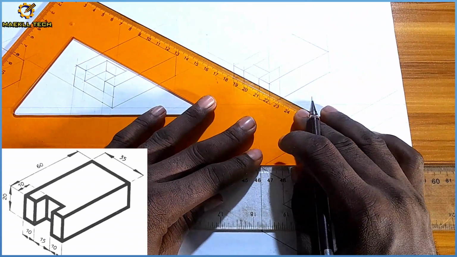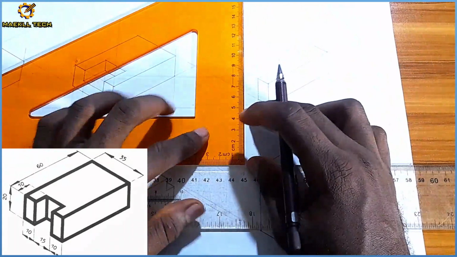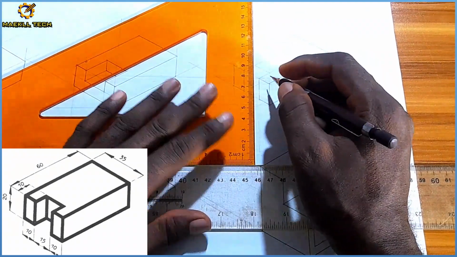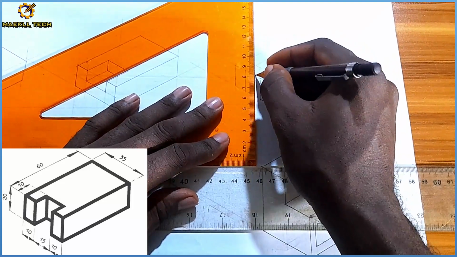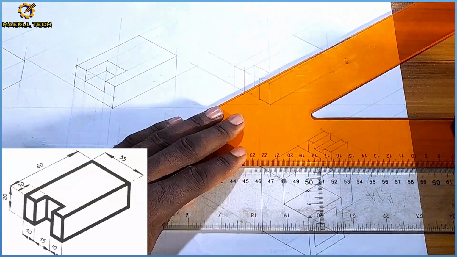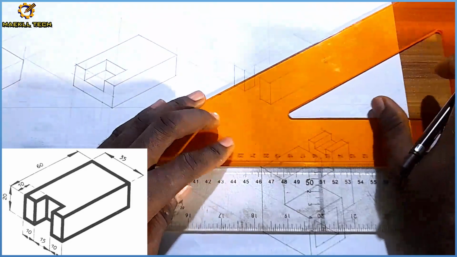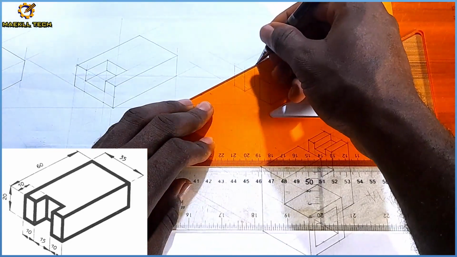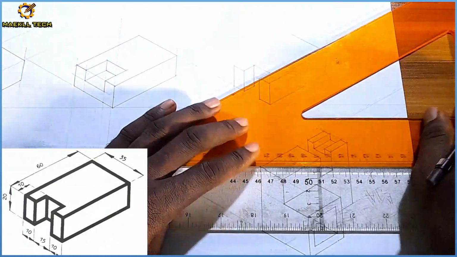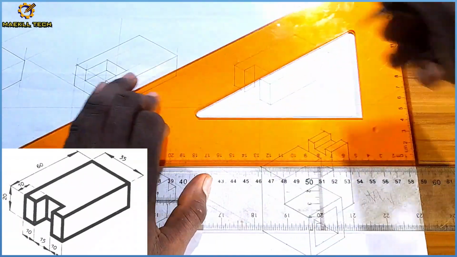Then I'm going to bring this down like this from that junction. Ensure your T-square and set square are sitting perfectly. This like this. This comes here boldly like this. This comes here boldly like this. This comes here boldly like this, and this boldly like this.